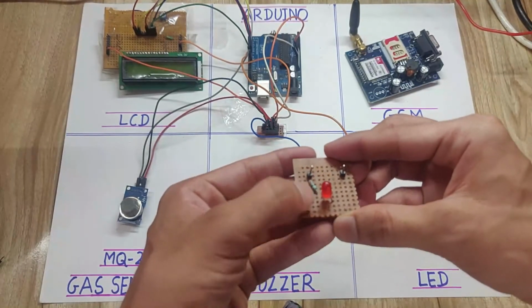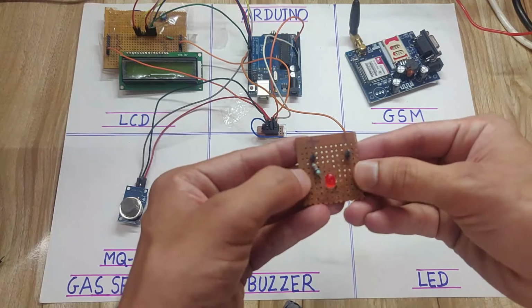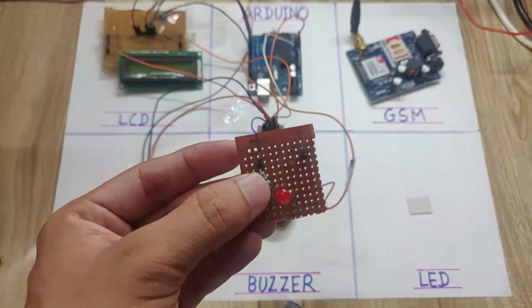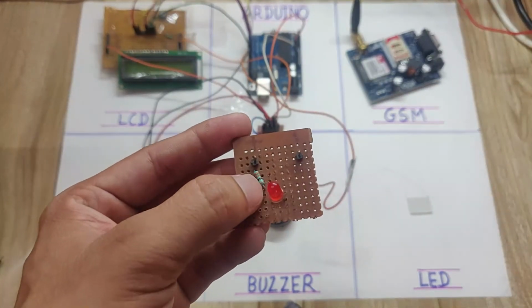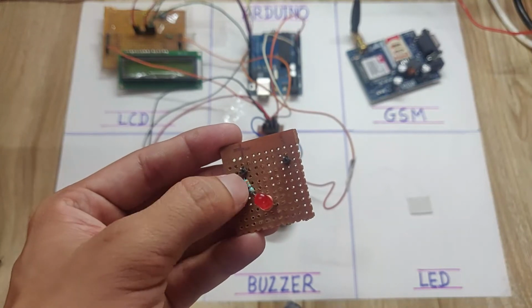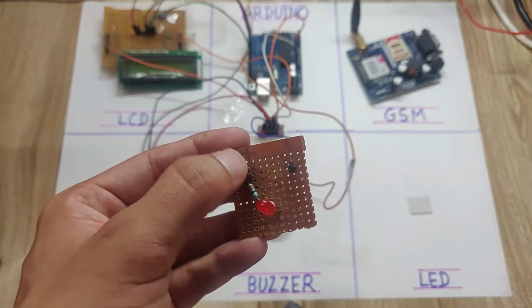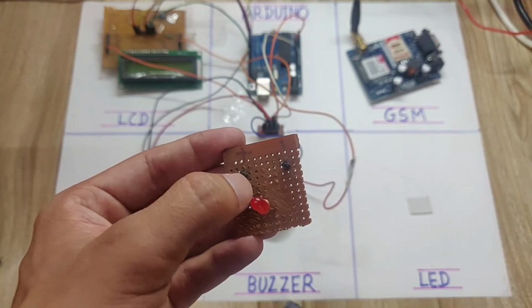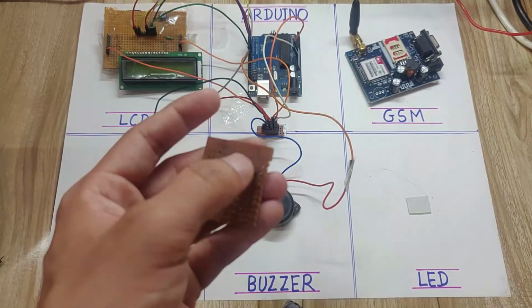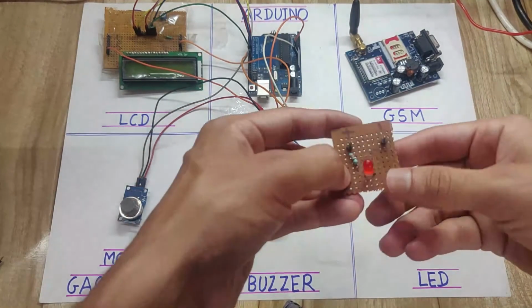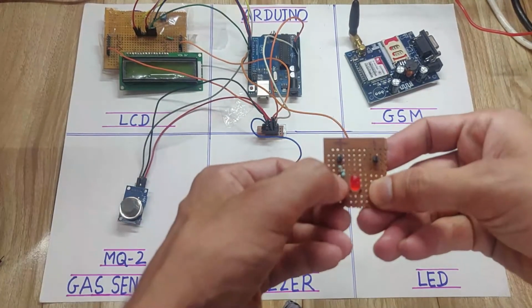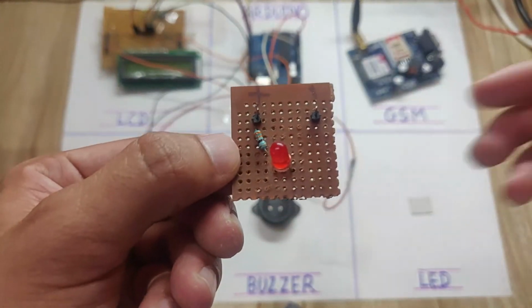On the positive side there is one resistor for the voltage regulation. You can use this resistor as a 500 ohm or 1 kilo ohm also, and connect this resistor's next point to the positive point of this LED, and the negative point of the LED should be connected to ground. So this is a very simple circuit.